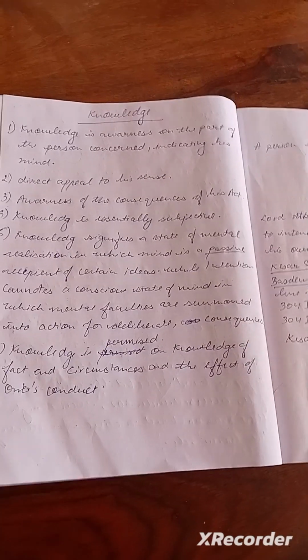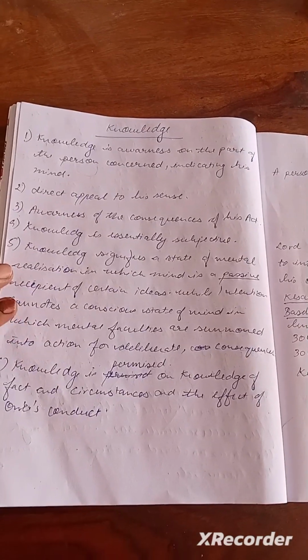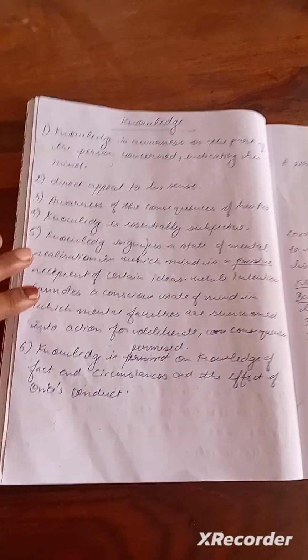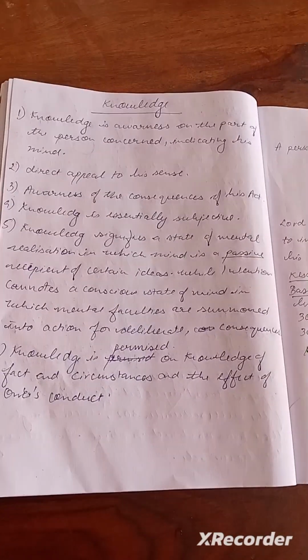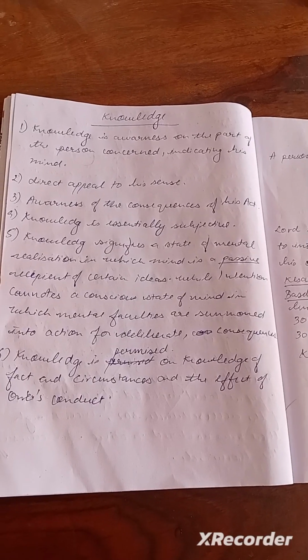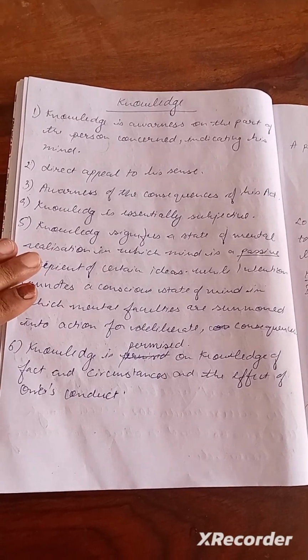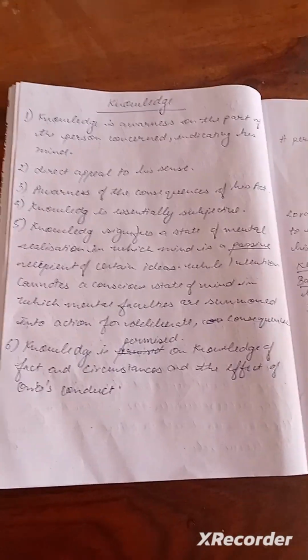So today we are going to read about knowledge. Knowledge is awareness on the part of the person concerned, indicating his mind. So knowledge is basically an awareness. Knowledge directly appeals to his senses. Awareness of the consequences of his act.